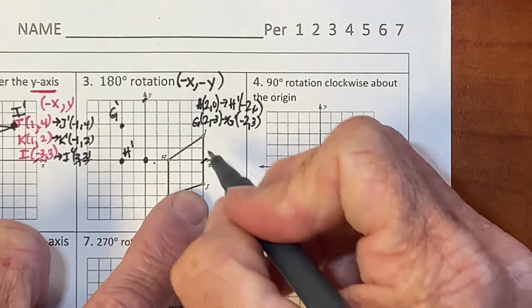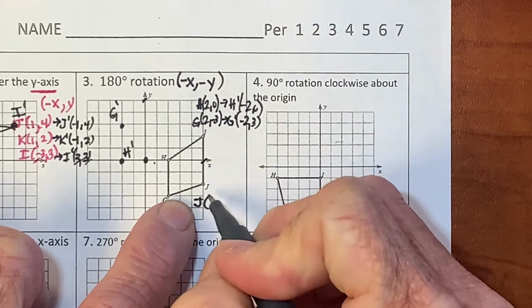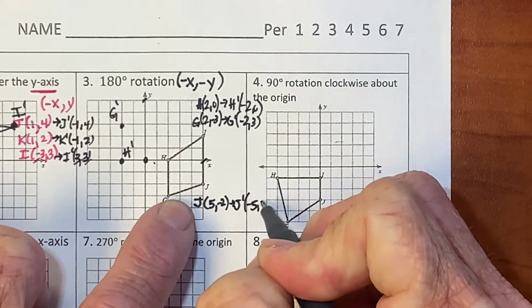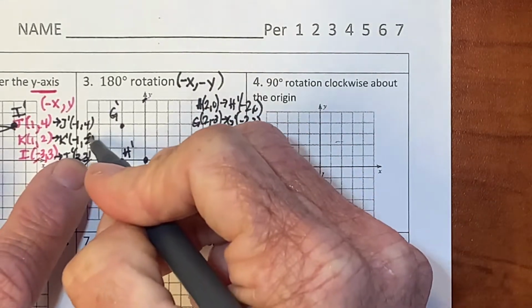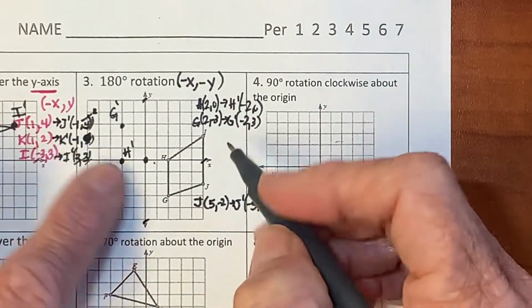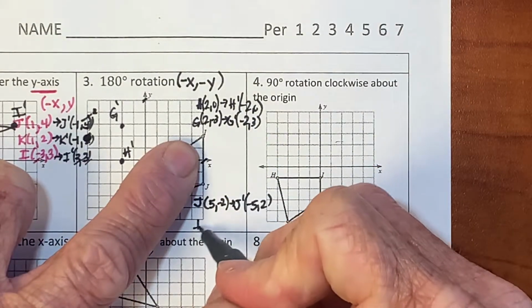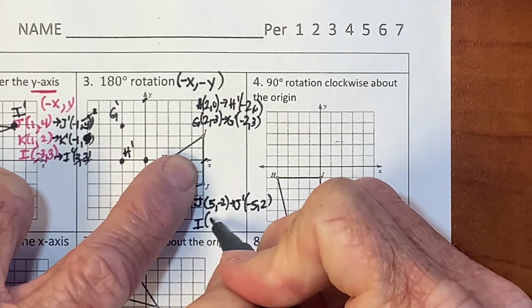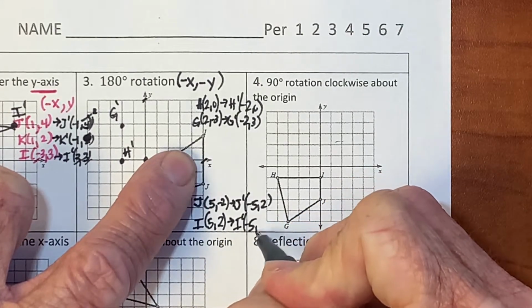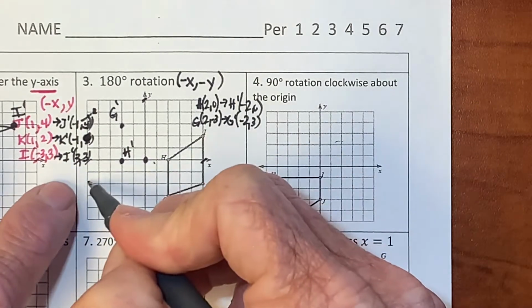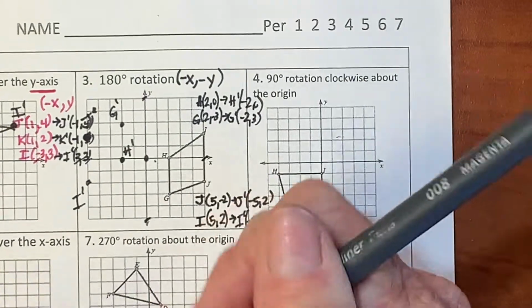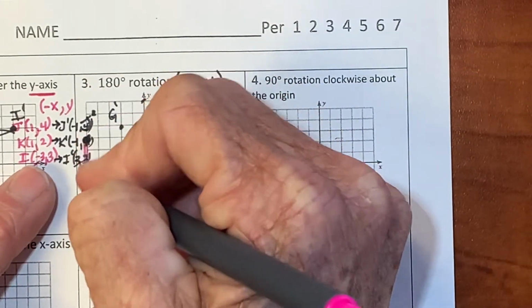All right, I've done G, let's do J. J is at 5, -2. So J prime will be at -5, 2. It's going to end up right there where I was writing earlier. That's J prime. And then I is up at 5, 2. So changing the signs on both, I prime will be at -5, -2. So left 5 and down 2. So this is overlapping the other one. I apologize for that, but here it was.